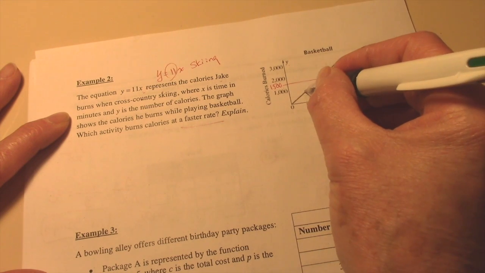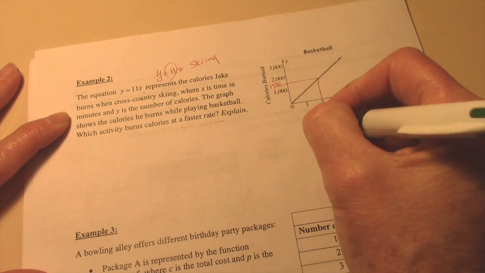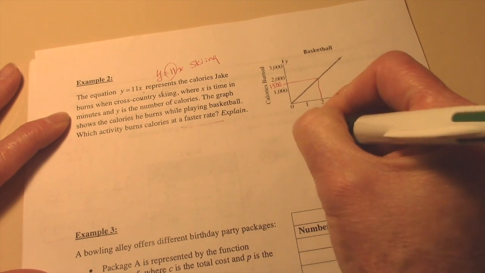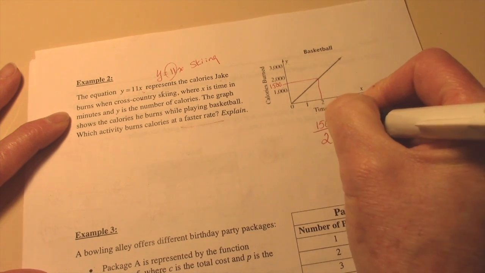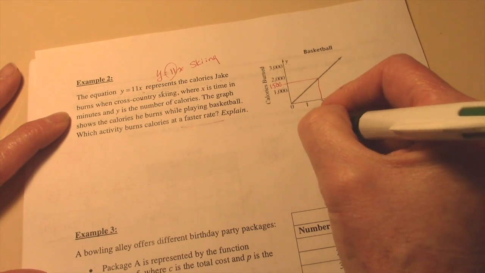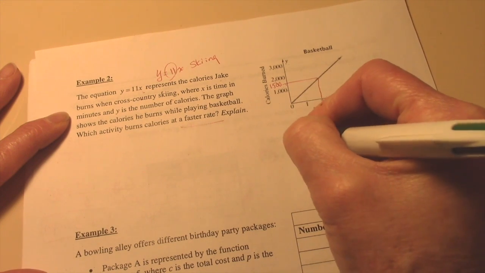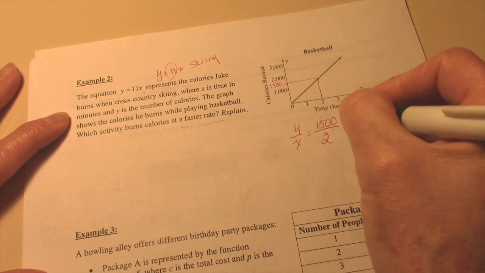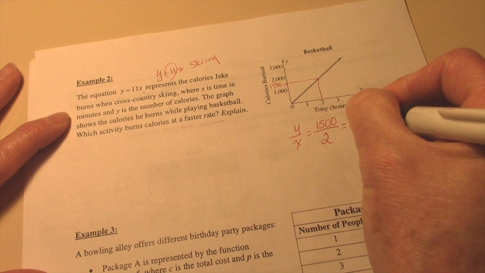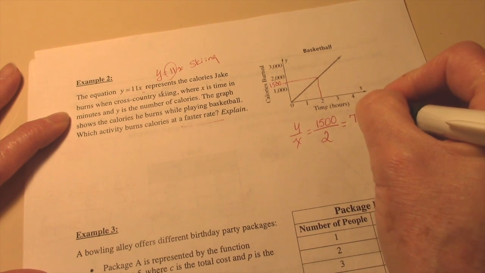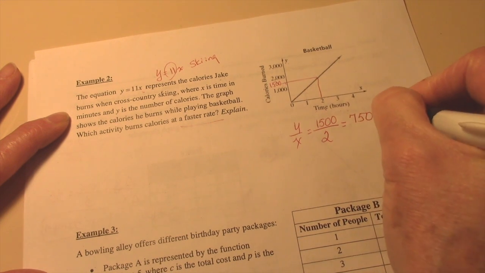Because 1 looks like it's under, so I can't really tell. So let's go 1,500 divided by 2. Change in y over change in x. So y is 1,500, so it's y divided by x, remember? That comes out to be about 750, and this is calories per hour.